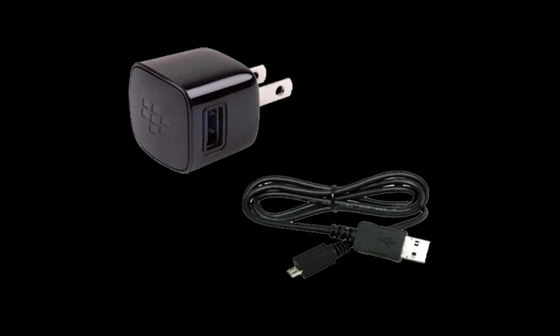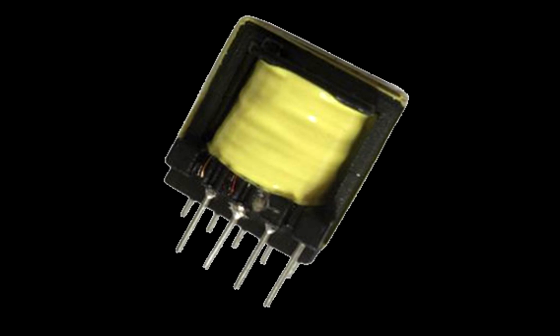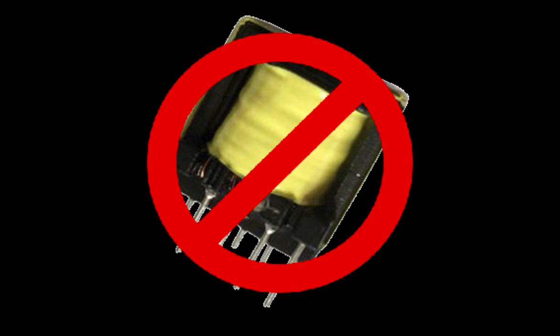The thing is that the main component is a transformer. That is why this project is different. In this project, we are looking to achieve the same behavior of a 5-volt power supply but without the transformer.